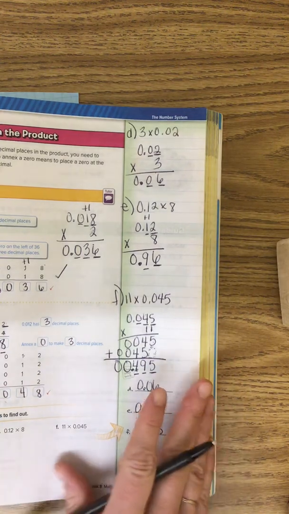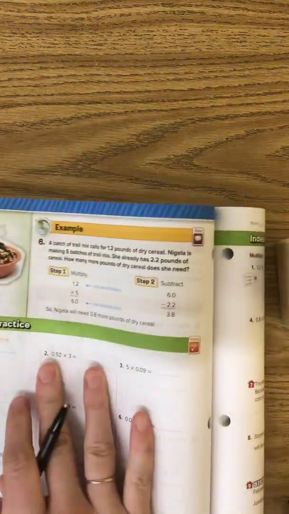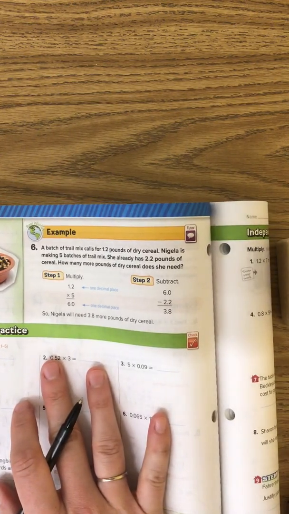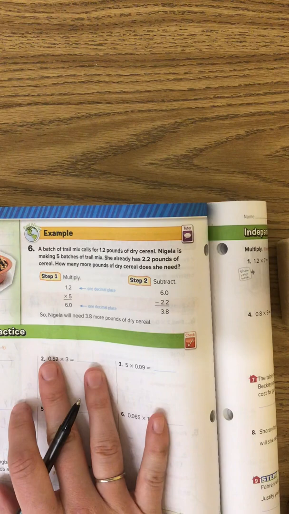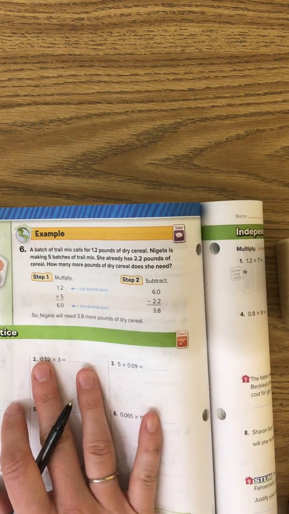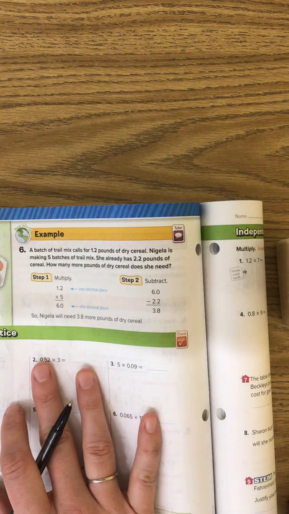All right, let's look at example 6 on the next page, 196. All right. A batch of trail mix calls for 1 2/10 pounds of dry cereal. Nigella is making 5 batches of trail mix. She already has 2 2/10 pounds of cereal. How many more pounds of dry cereal does she need?